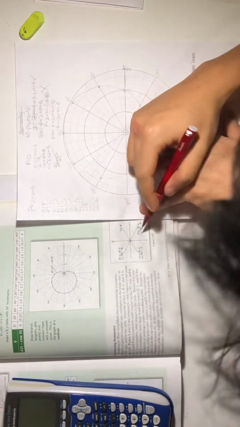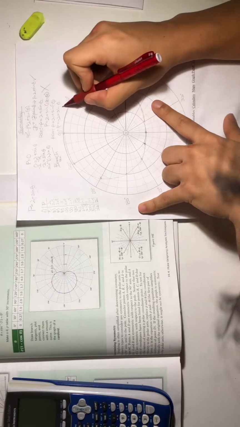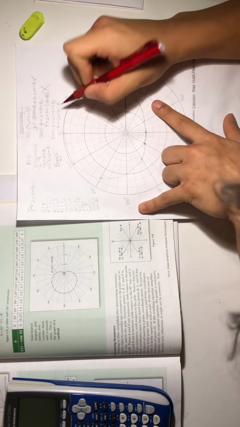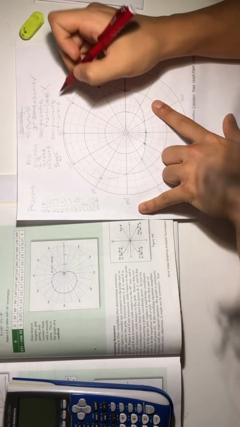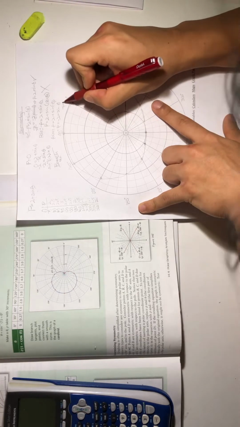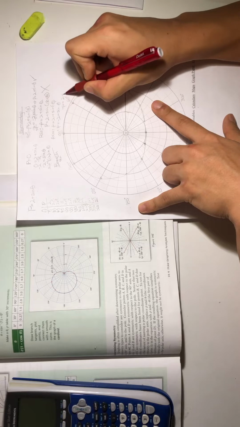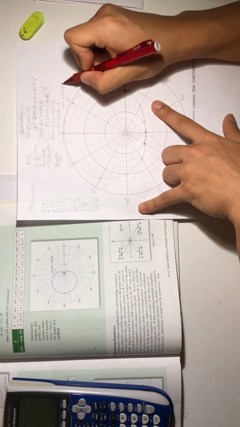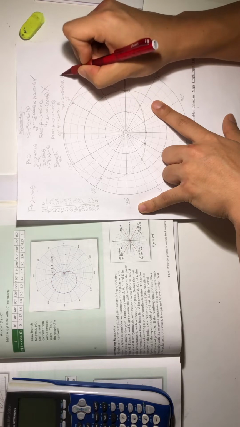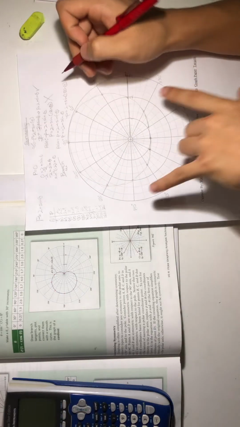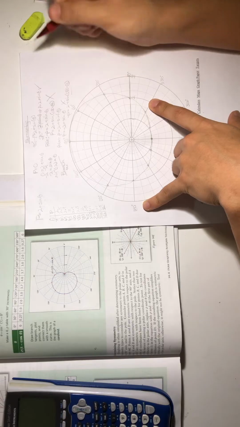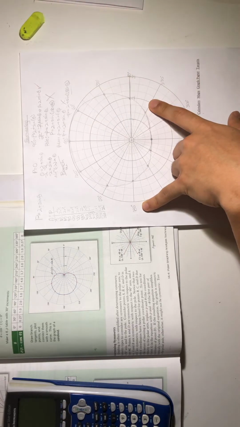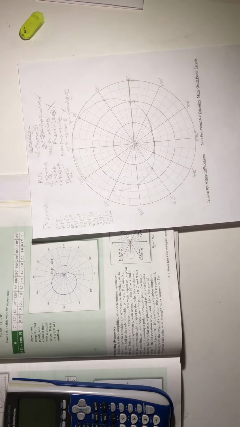And if we take the second test, which would be plugging in negative r, and instead of theta, 180 minus theta, we would get negative r equals 2 plus sine 180 minus theta, which still does not give us the same equation. So we can determine it's also not polar symmetric.